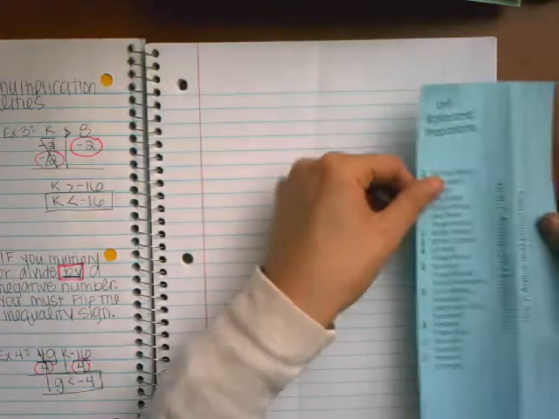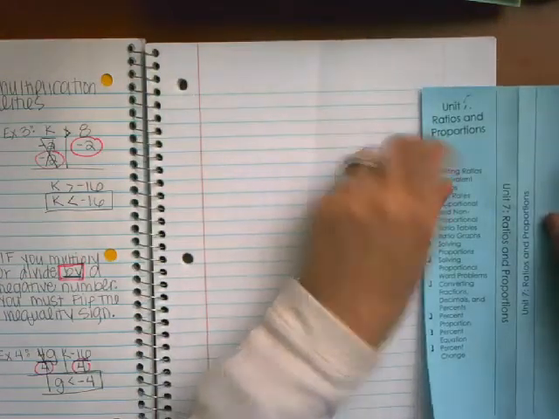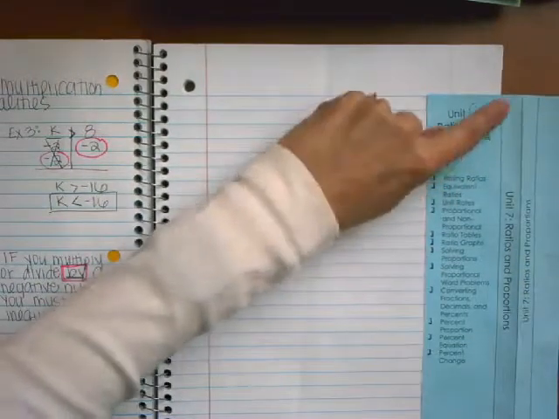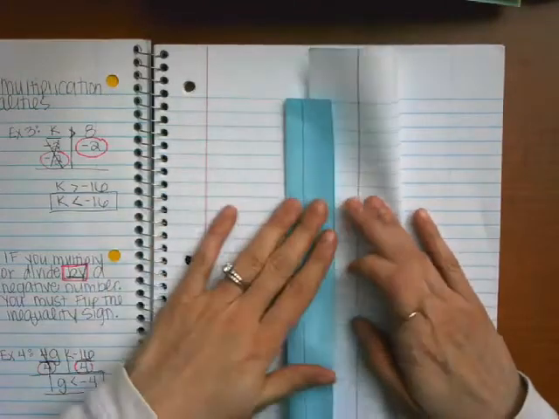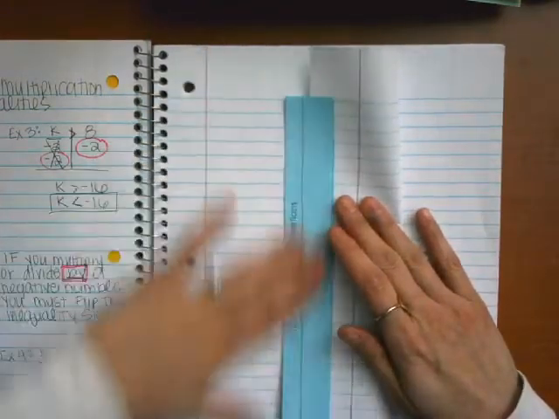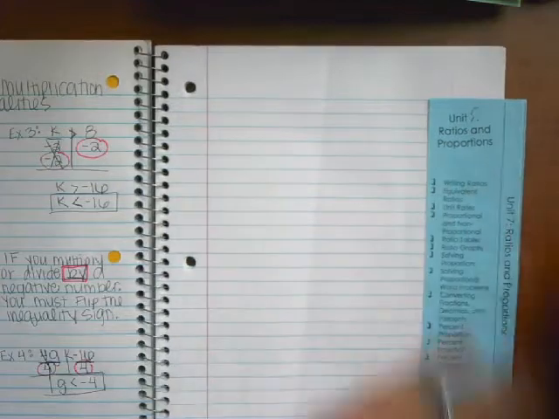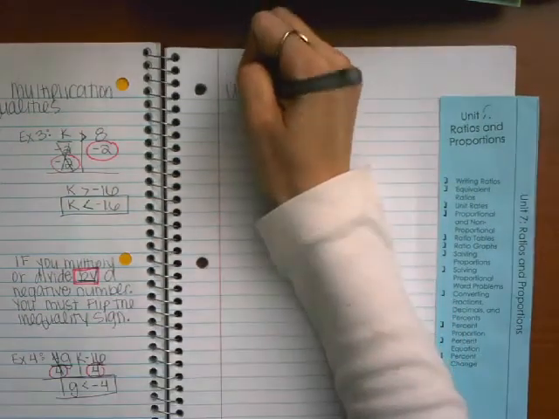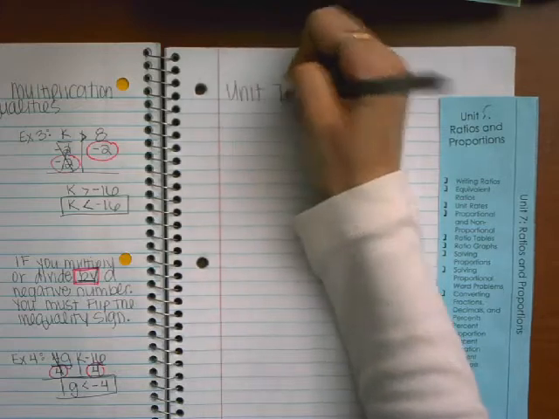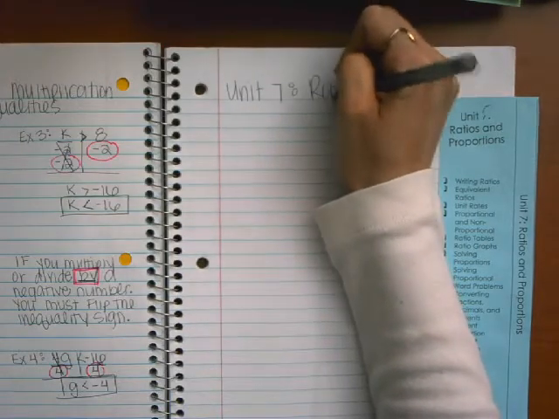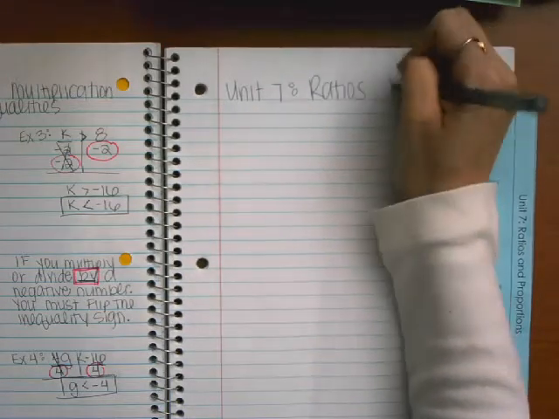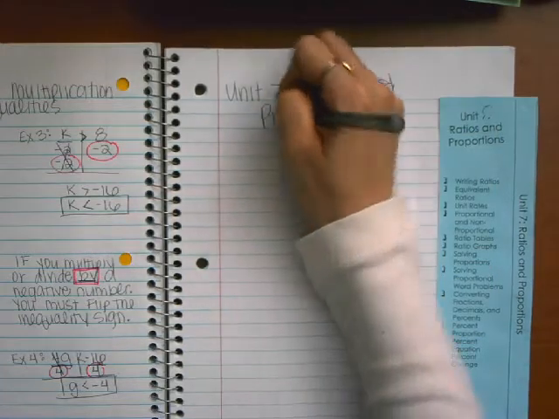And then I'm going to glue it down, lining the first line up with the edge of the paper, and then I'm going to flip it over and glue the back of it down. So now it is like a tab divider. And I'm going to label that page Unit 7, Ratios and Proportions.